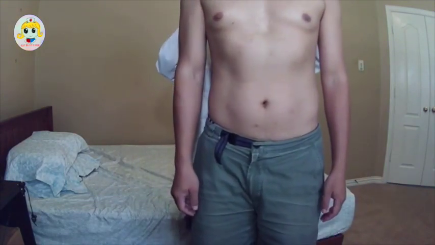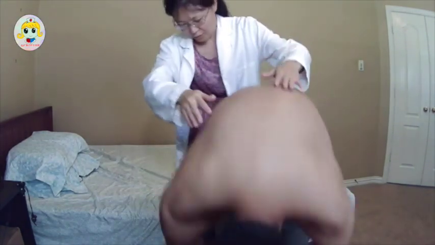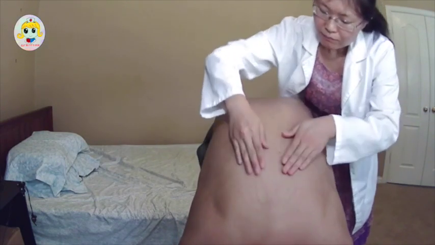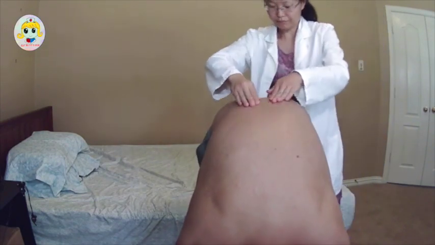And then lean down to touch your toes. Touch your toes. The spine is straight. There is no sign of scoliosis. Okay, you can stand up slowly.